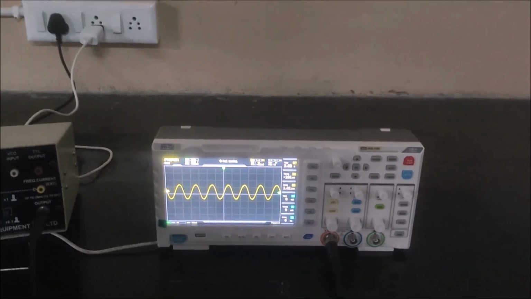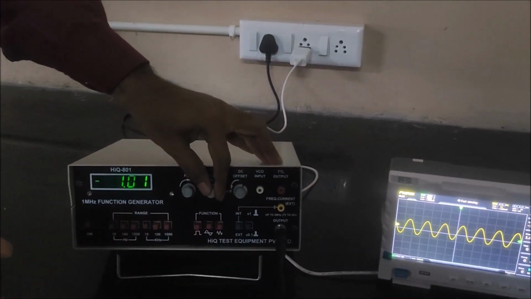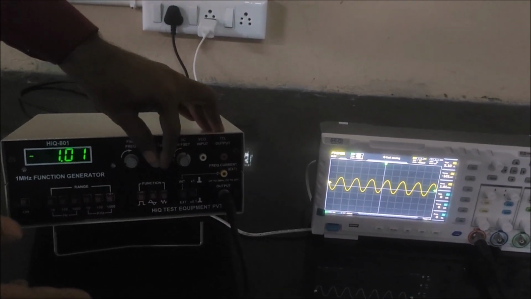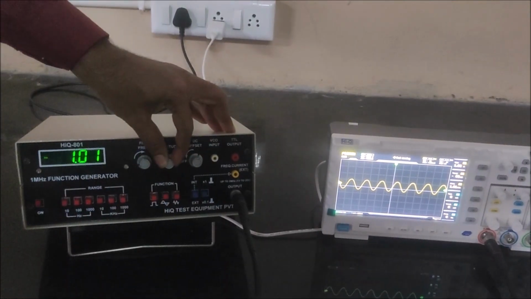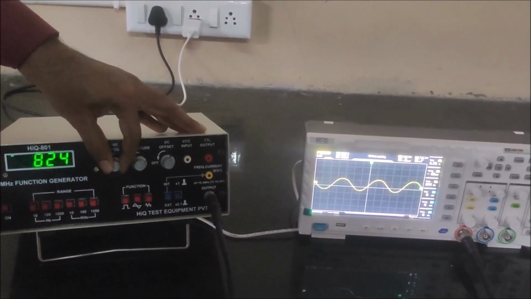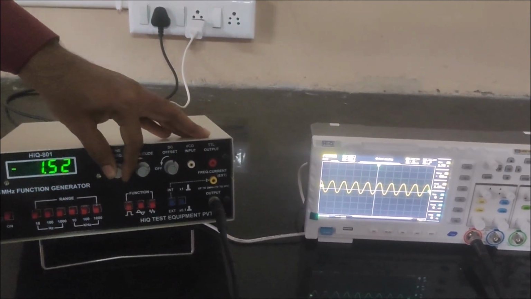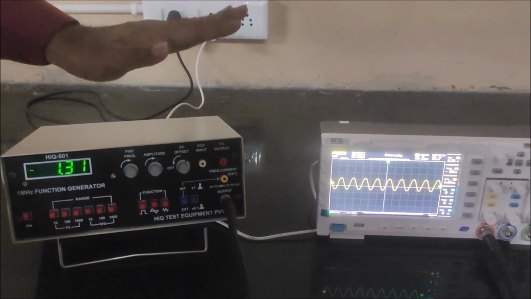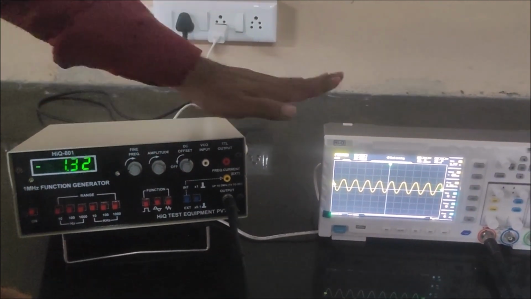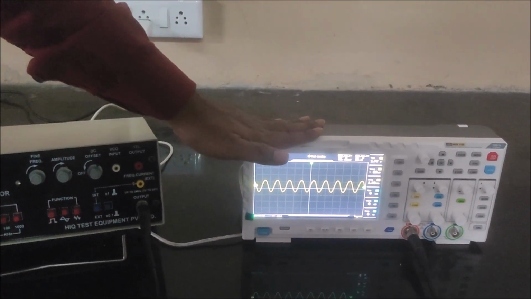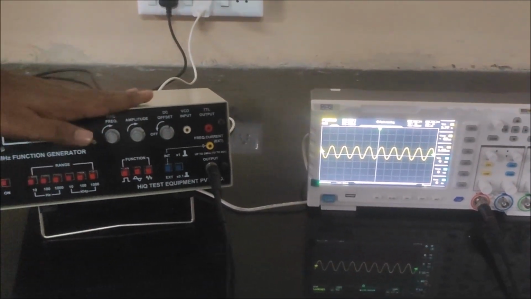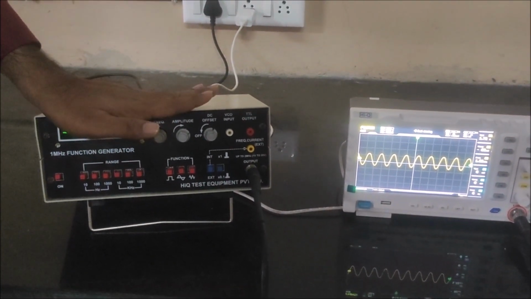As I mentioned already, the signal amplitude can be controlled by using the function generator. See, I am reducing the signal amplitude. And similarly, signal frequency is controlled by using the function generator. If I want to change the signal, those changes can be made on the function generator only. On the CRO only I can see the signal, but if I want to make any changes, those changes can be made on the function generator.